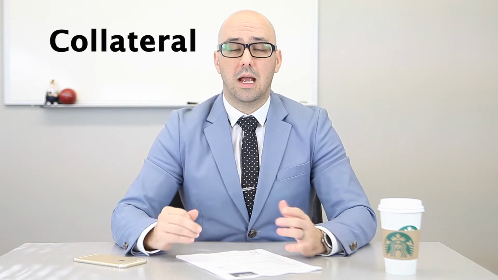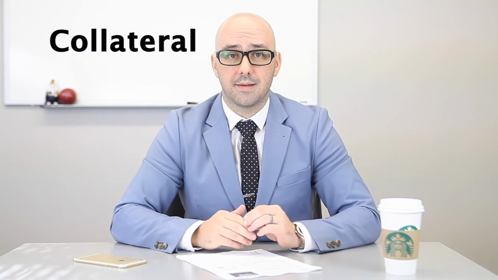So C number 3 is collateral. And collateral, it's in the literal sense. Collateral is how many other assets the borrower has that the bank could potentially leverage and secure security against when considering the borrowed money.